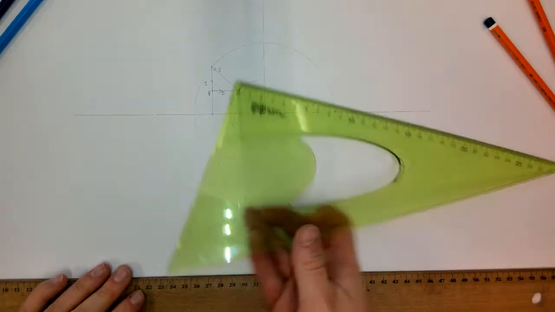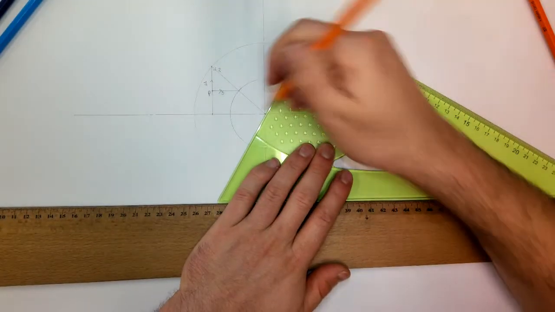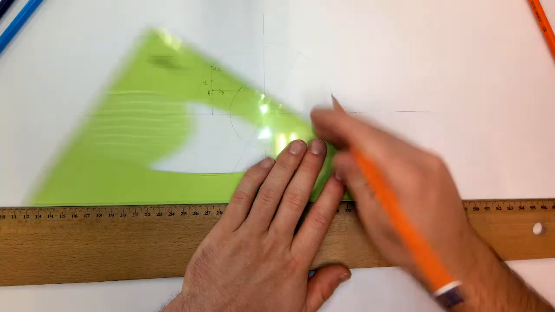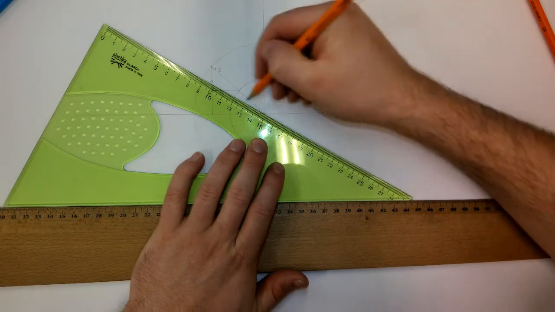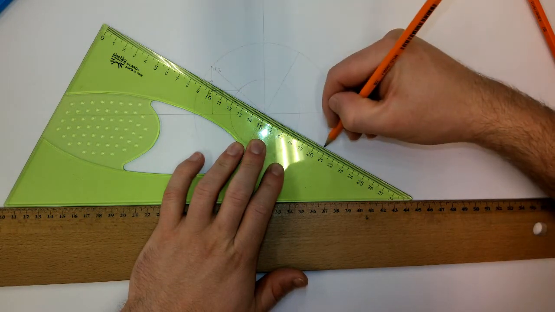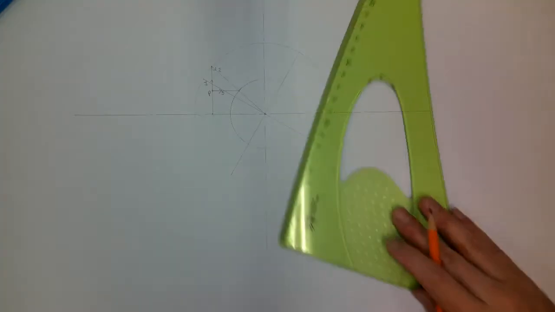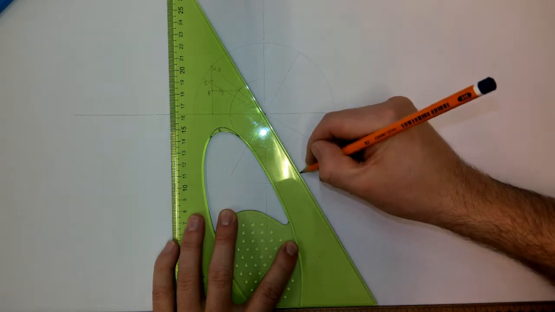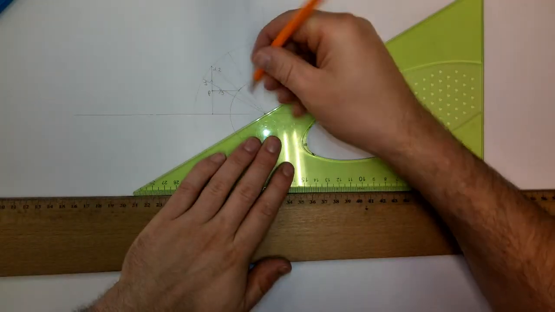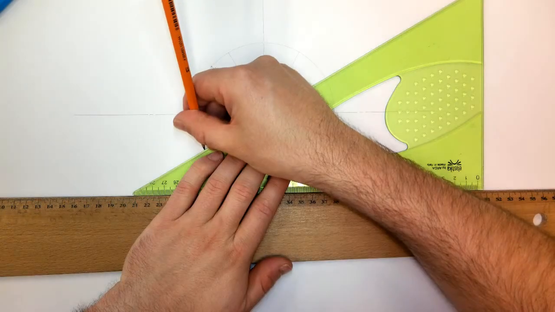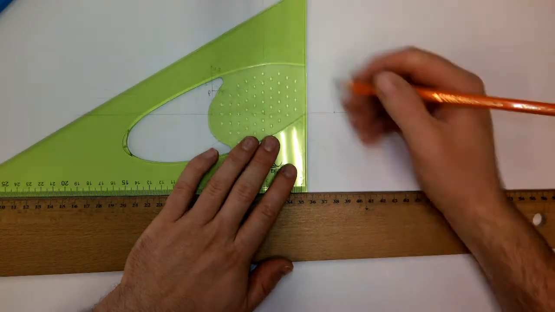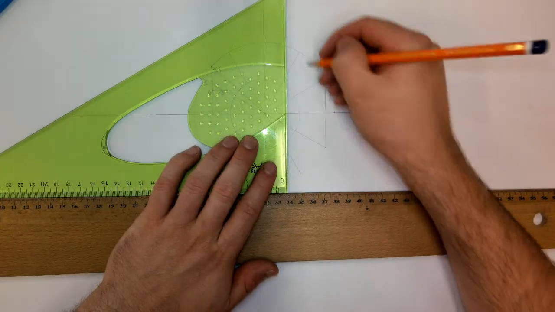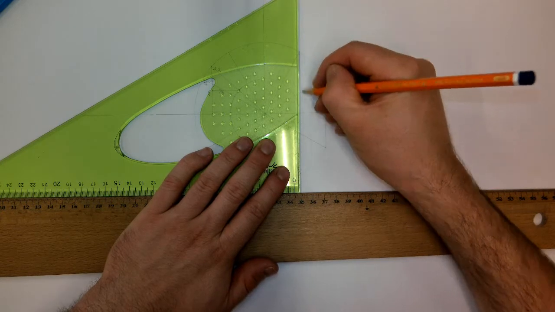And then we can divide this into 60, 30. Then we go parallel to the minor axis towards the major from where the division lines hit the major circle.